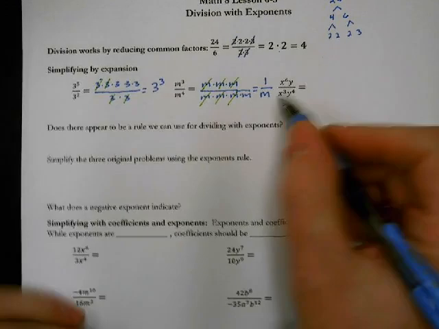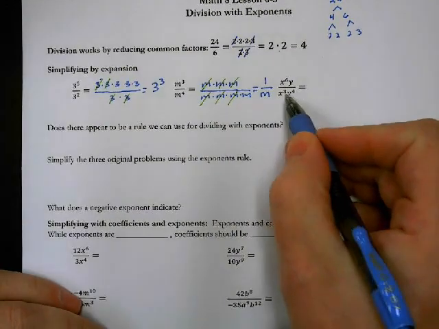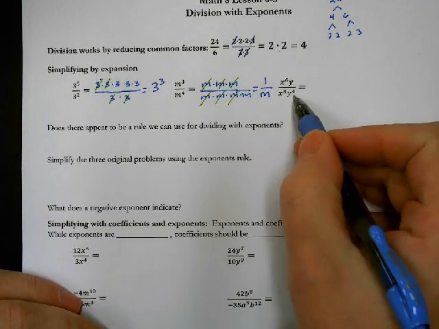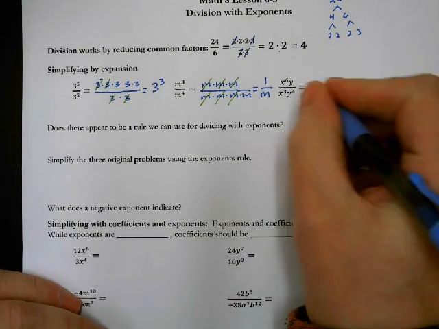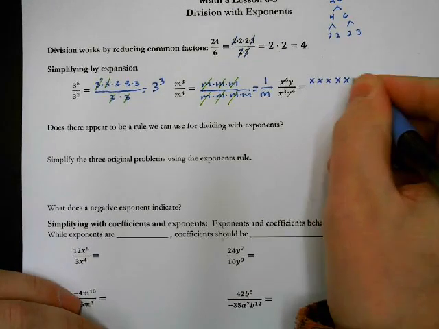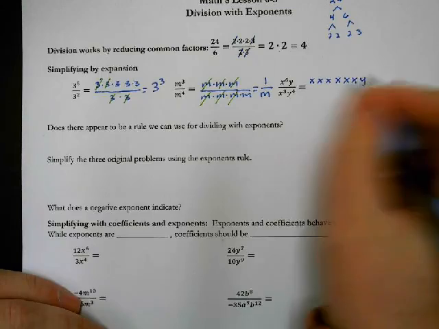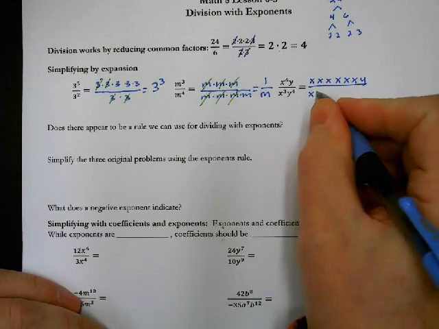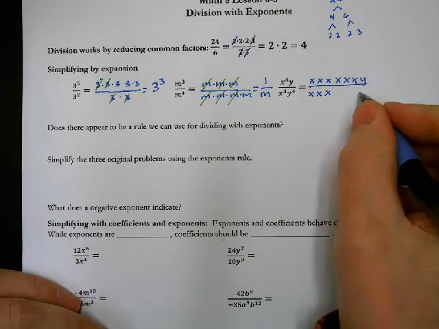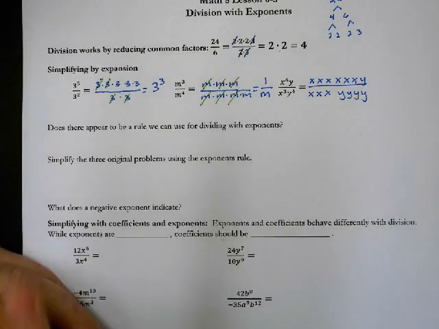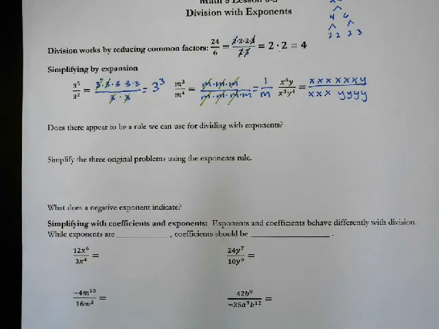Next one, we got x to the 6th, y to the 3rd, over x to the 3rd, y to the 4th. So that means, oh man, I've got 1, 2, 3, 4, 5, 6. I should have made a problem with less letters. Then we got 3 x's in the denominator, and we got 4 y's. All right, so we start reducing the like factors.